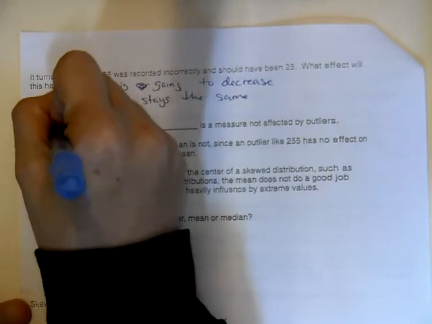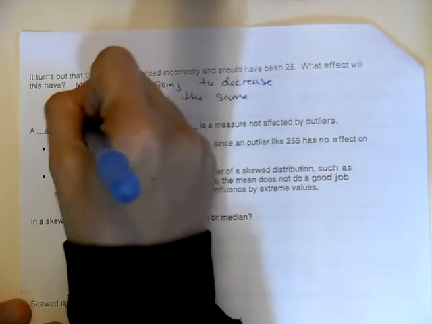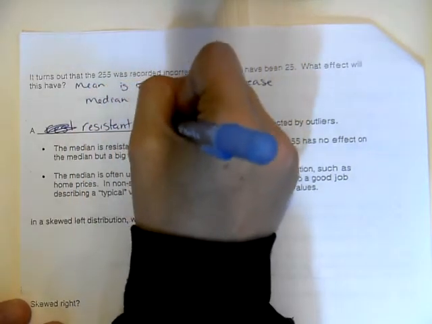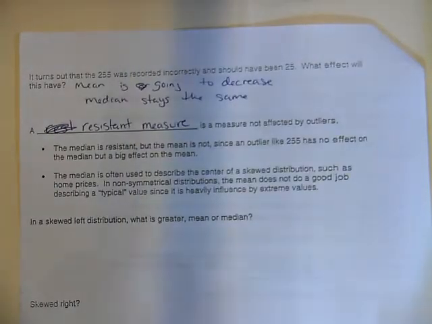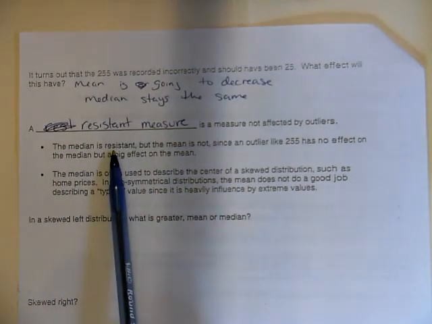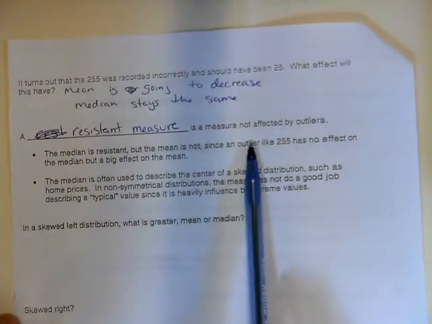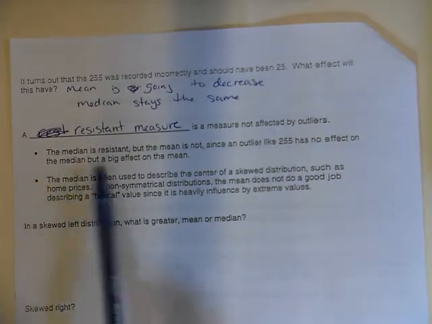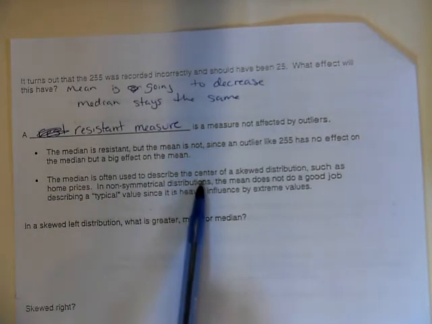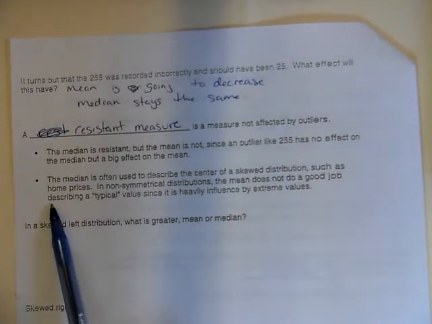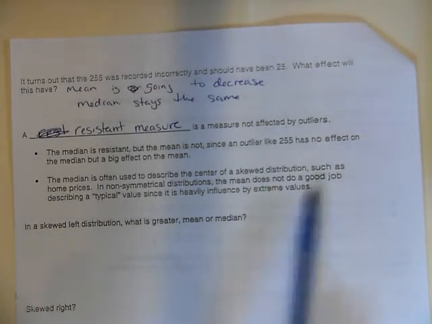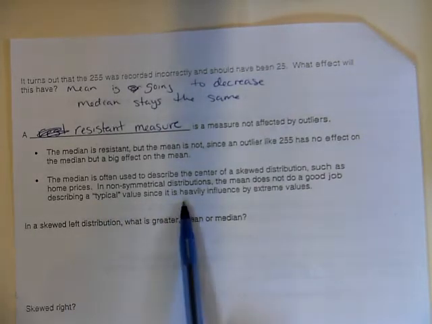So we call the median a resistant measure. A resistant measure is a measure that's not affected by outliers. So the median is resistant, but the mean is not, since the outlier of 255 has no effect on the median, but a big effect on the mean. The median is often used to describe the center of a skewed distribution, such as home prices. In non-symmetrical distributions, the mean does not do a good job describing a typical value since it's heavily influenced by the extreme values.